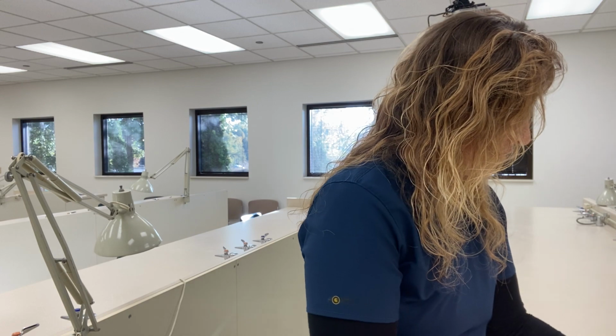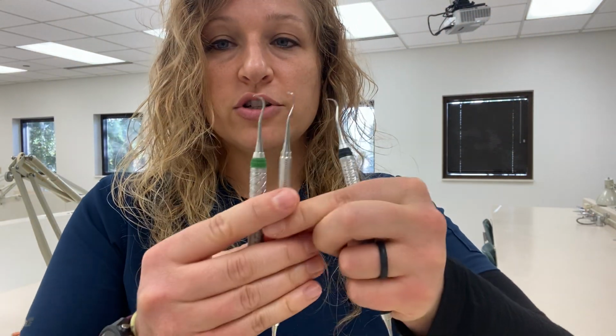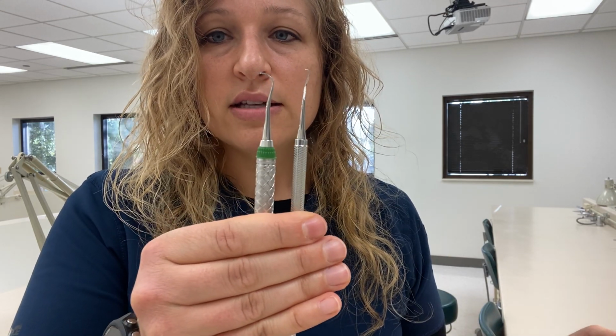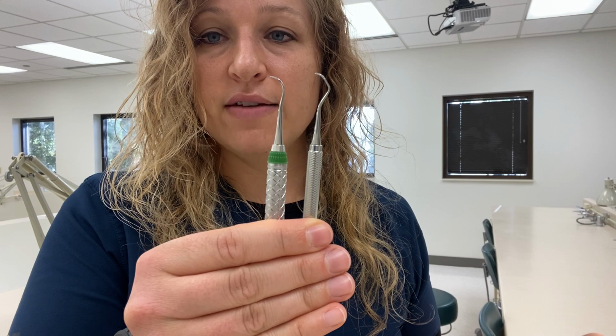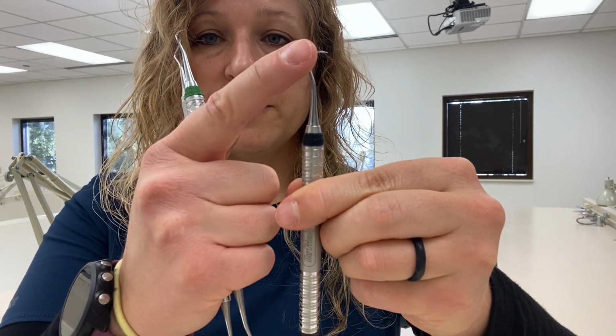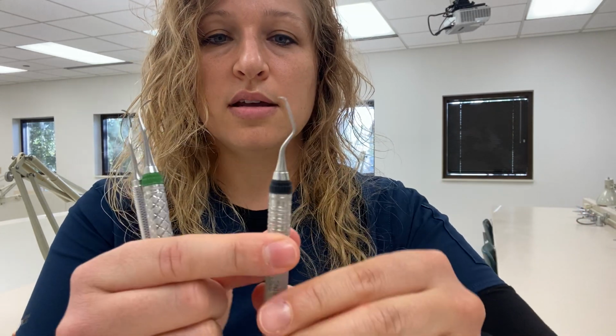Then you're going to have a pile with 2 universals. This is where it gets a little tricky. You're going to have your 2 posterior universals, so they've got more curves. It's going to be the 7-8 and the 5-6. But then you're also going to have that additional anterior sickle, because you've got a sickle on one end and your anterior universal on the other end.